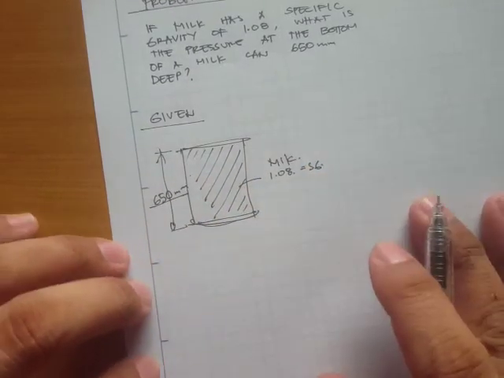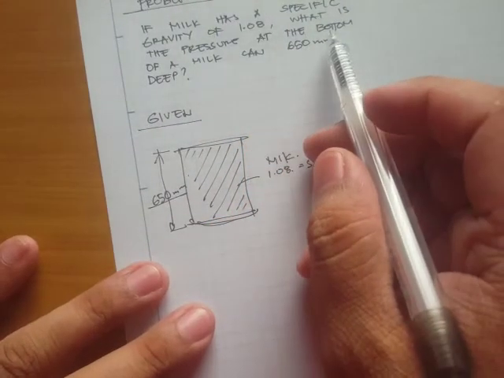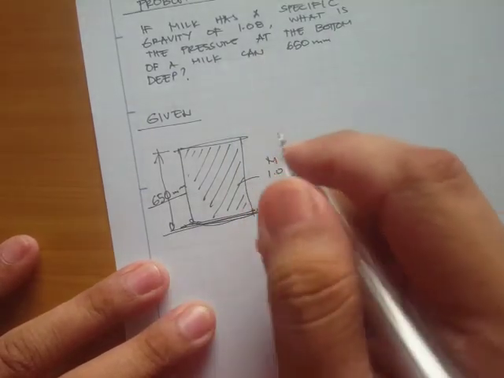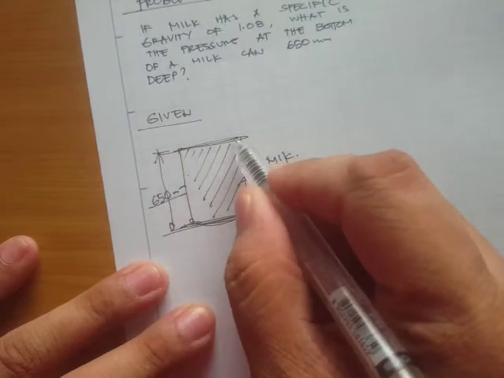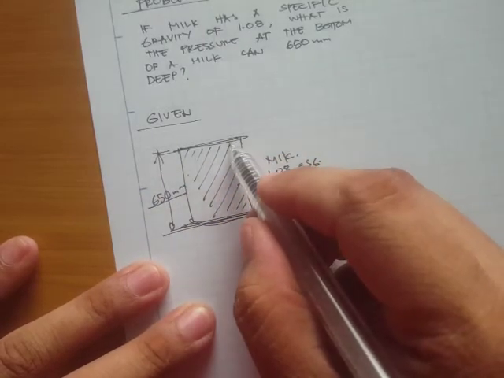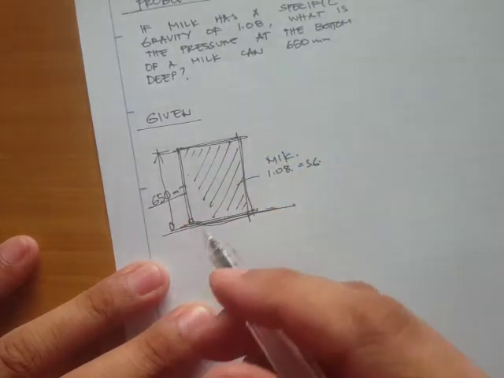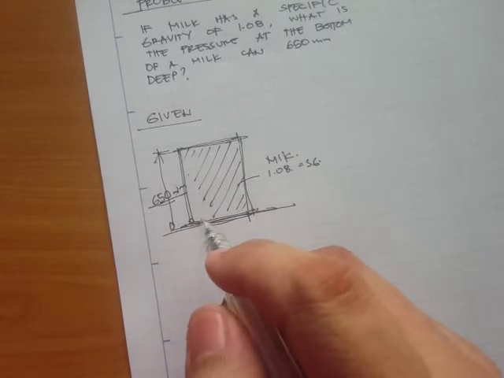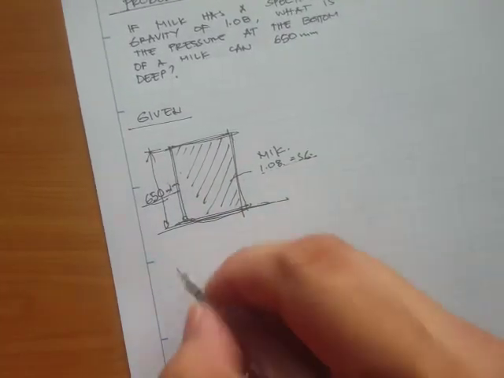Okay, so it says here what is the pressure at the bottom of the tank. It doesn't say whether it has an open top or closed top, but what we're just given is the 650 mm depth, that's the height, and this specific gravity.